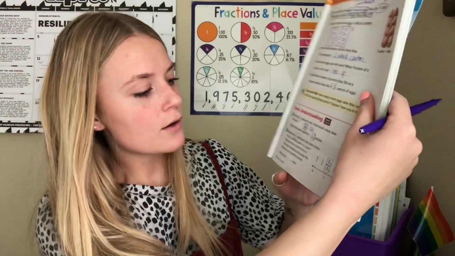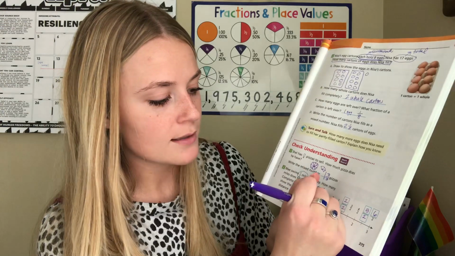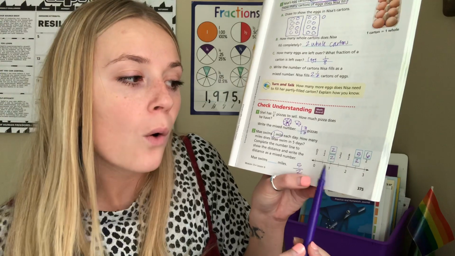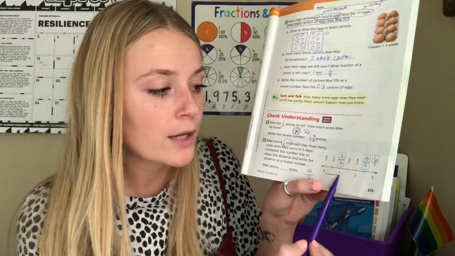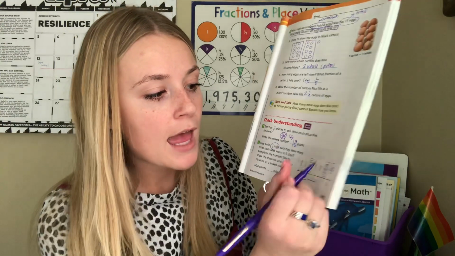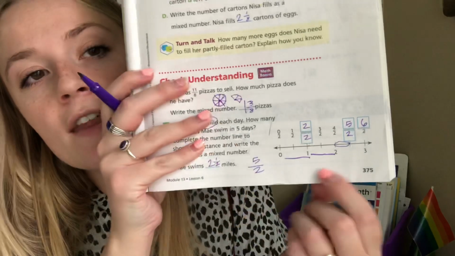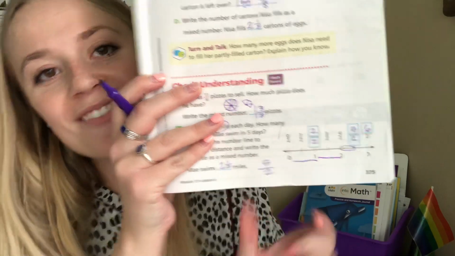All right, so now I'm going to take my 5 halves and write that as a mixed number. Well, if we follow our number line, how many whole miles did we pass on our way to 5 halves? There's 1 whole mile, 2 whole miles, and then 1 half left over. So she swims 2 1/2 miles over the 5 days. See how that works? So we went from 0 to 1, 2 1/2.